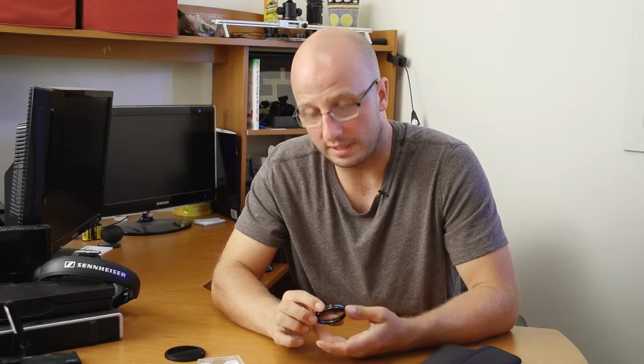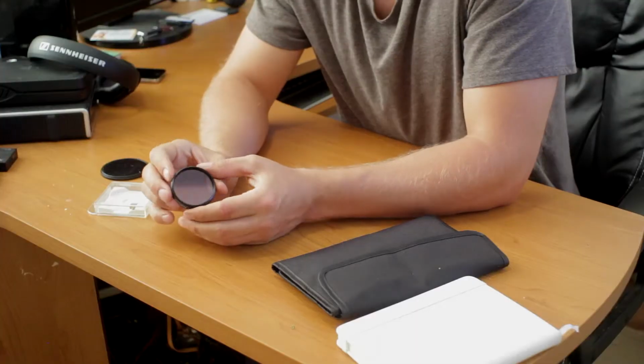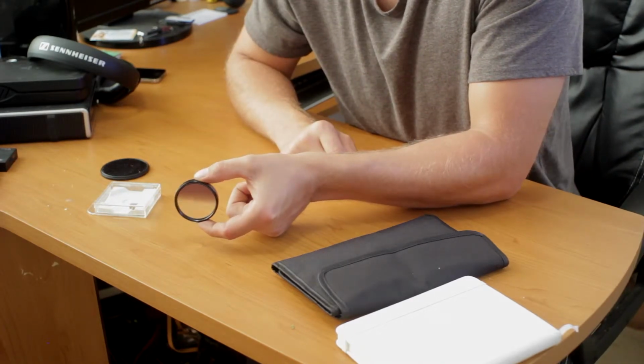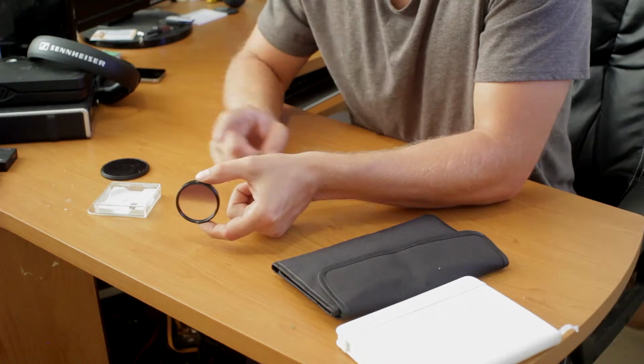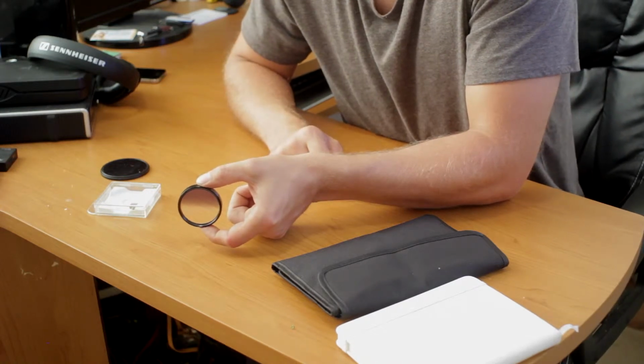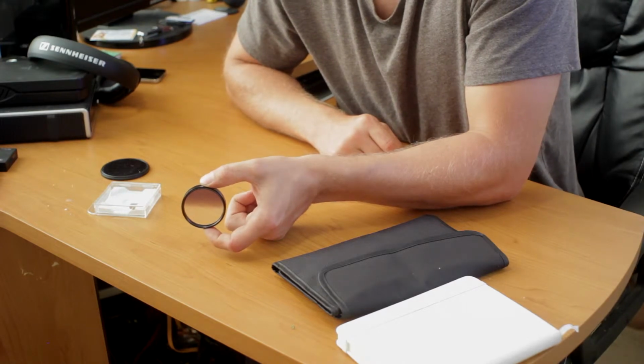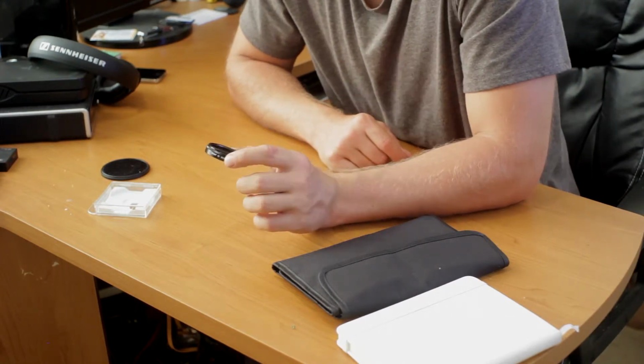A graduated ND filter actually has a very distinctive line across it where it goes from neutral density to clear. Now this one is a 1-stop, which means there's a 1-stop difference between the dark and the light. And I found that to be not so hot.